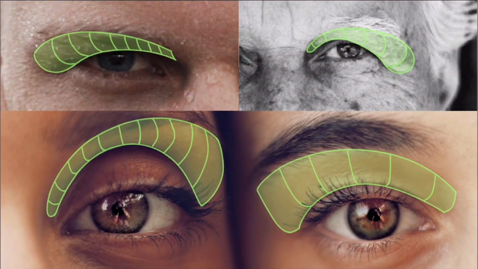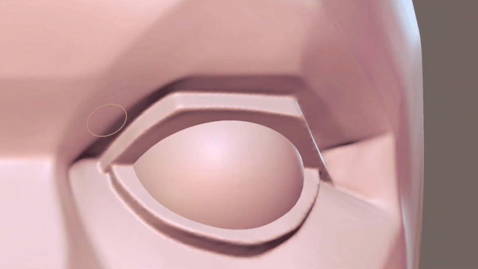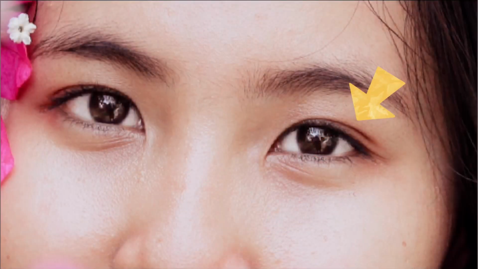The epicanthic fold is probably the least known volume and yet is one of the major differentiators for ethnicity and age. They are also key in defining the shape of the eye. The epicanthic fold is the volume between the ridge of the brow and the upper eyelid. It can partially or fully cover the top eyelid and even the tear duct.